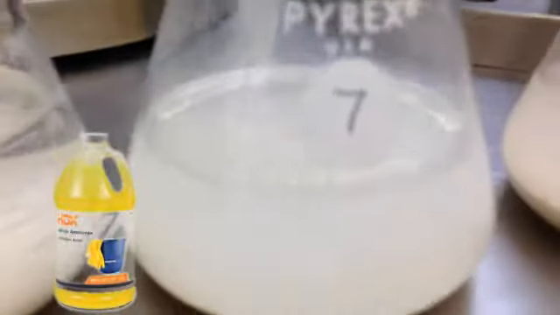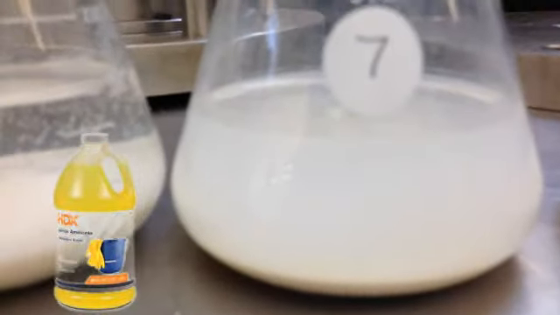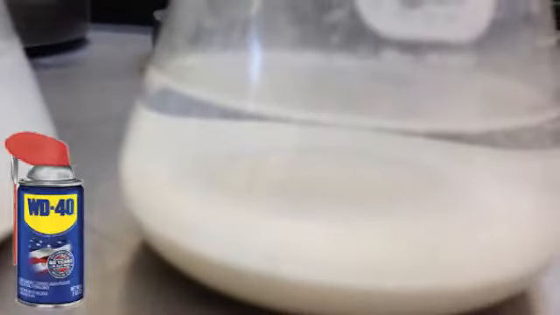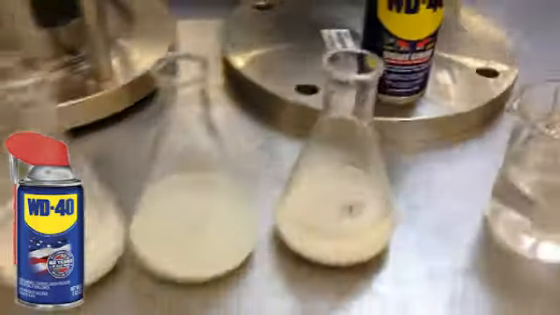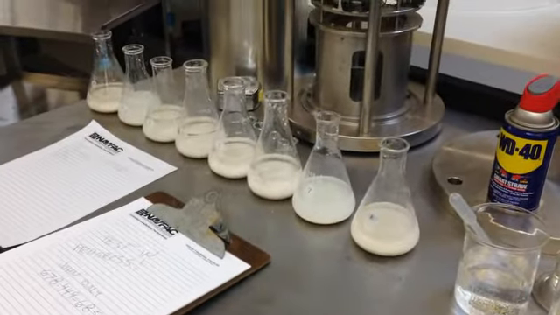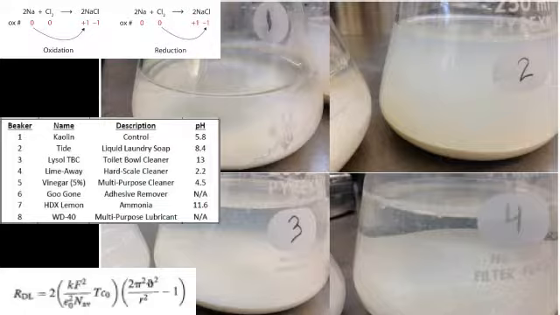Ammonia's next, and again, we see the turbidity here. It's not a consistent theme among the alkalines, but it certainly happened among the two. WD-40 is last, and again, this is an oil-based cleaner. So this is 48 hours post-contact, and now we're going to show you some close-up stills to see exactly what happened and look at some chemistry.